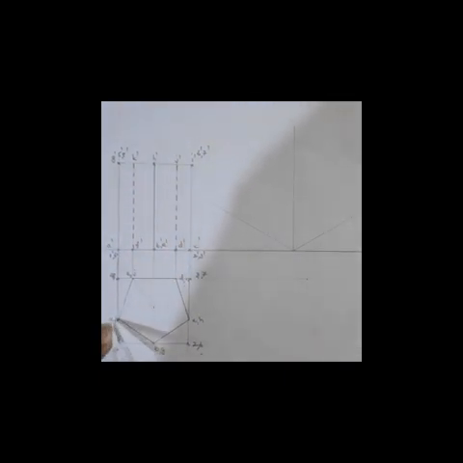After that you have to mark the coordinates, that is A, B, C, D and E, which marks the base, F, G, H, I and J, which marks the top face. First you have to draw the simple plan and elevation. After drawing the plan and elevation, you have to place the pentagon in a square.